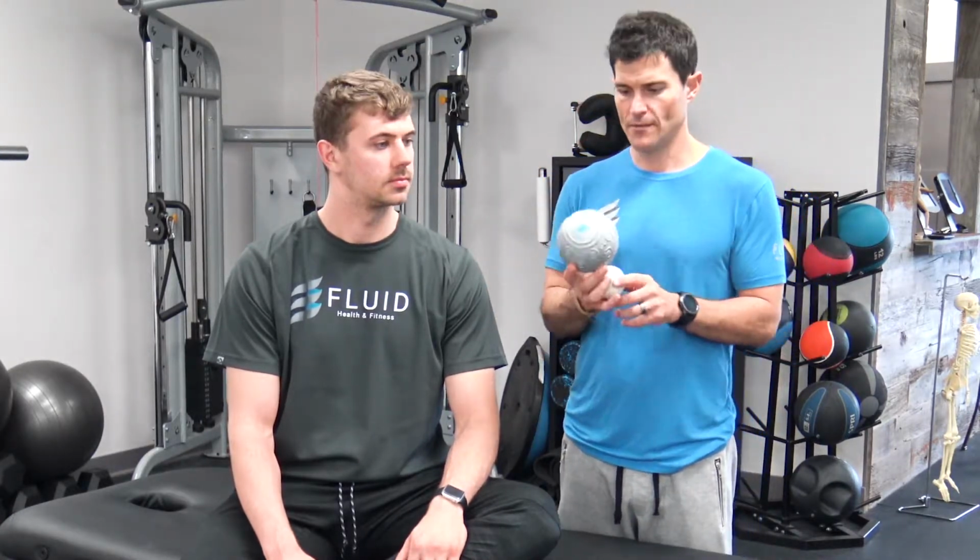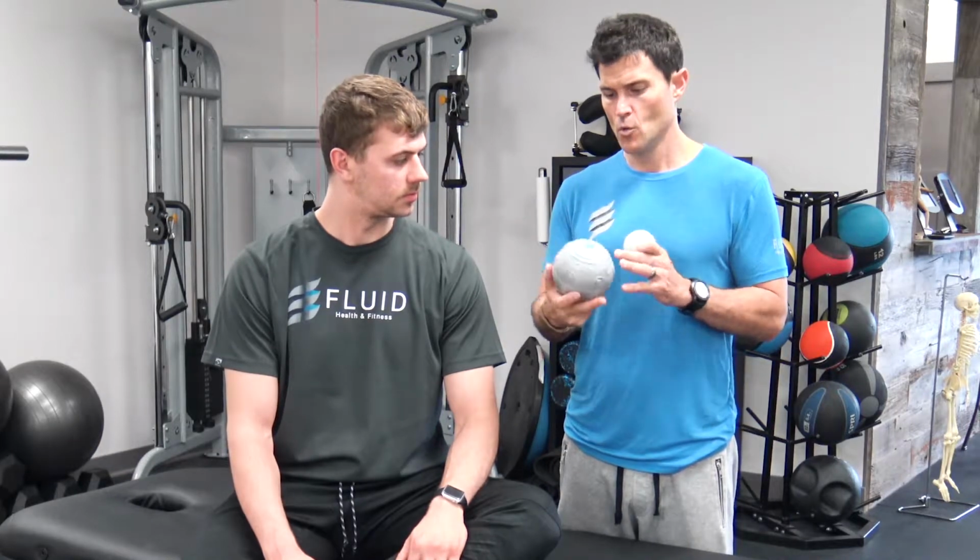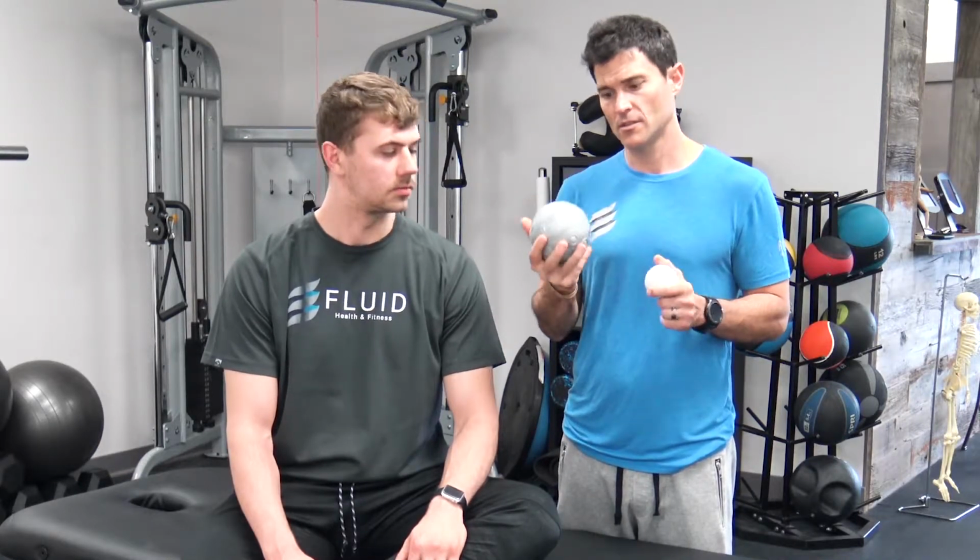The first set of muscles is going to be the lateral rotators of the hips that are going to be released. We're going to show you how to use a self-massage technique called active release. And we have two different tools to do the job. One is our fluid fascia release ball. It's tacky and grippy. And then we have a lacrosse ball.